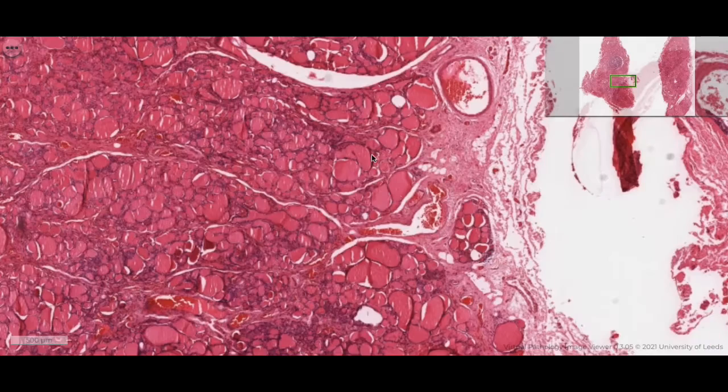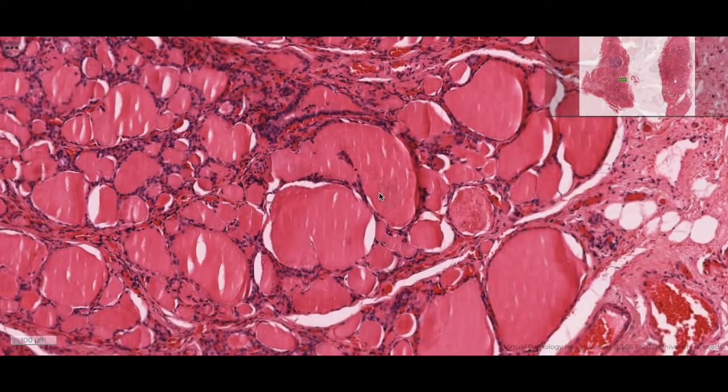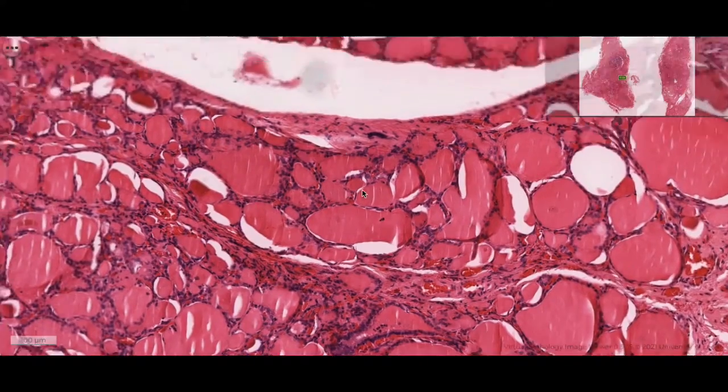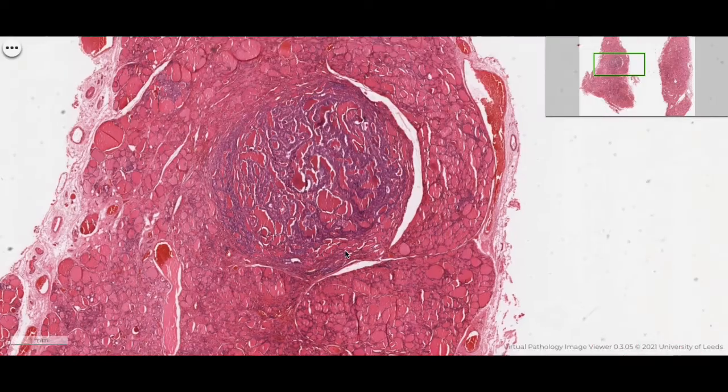So the rest of the parenchyma shows variably sized thyroid follicles containing a lot of colloid, and they are lined by a single layer of follicular thyroid epithelium. So let's move on then to this blue focus that we saw earlier.